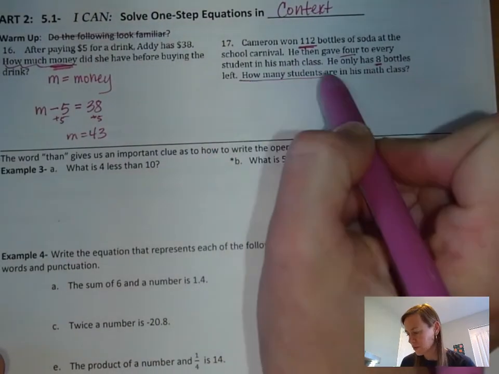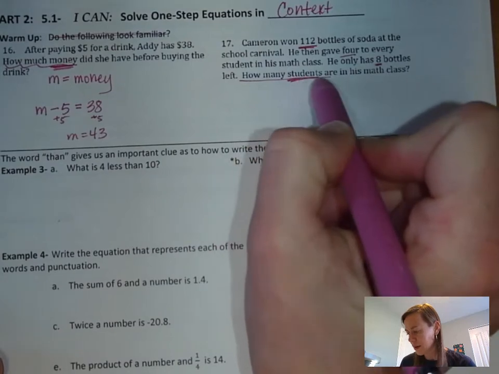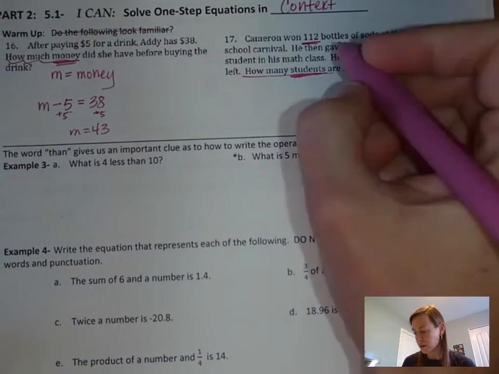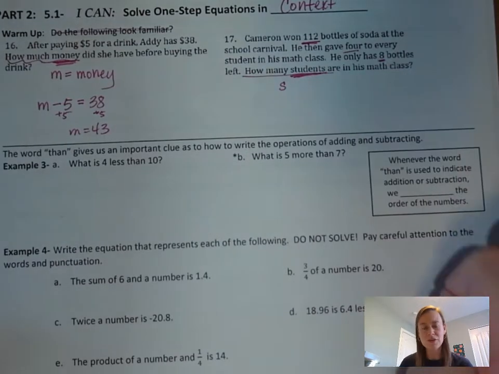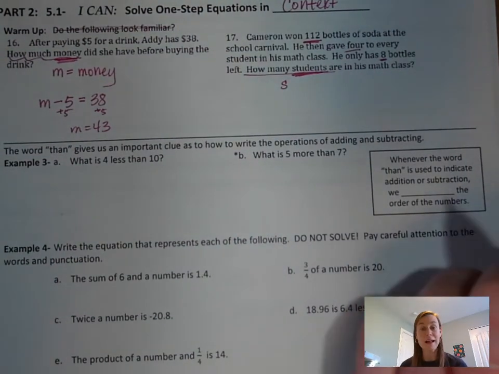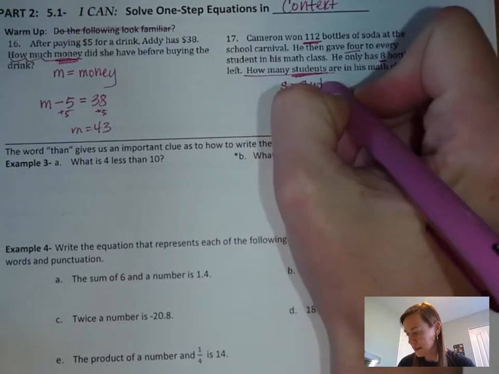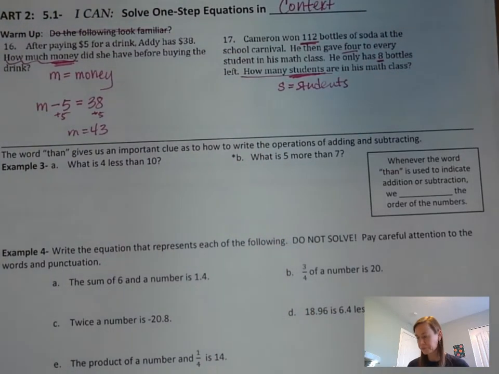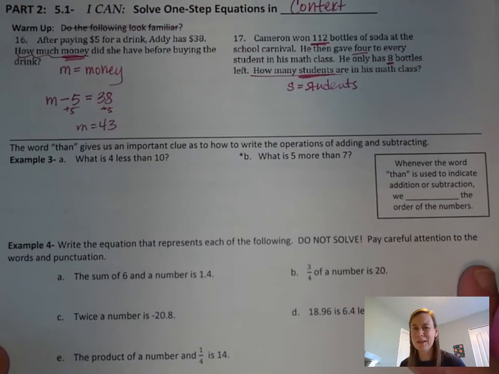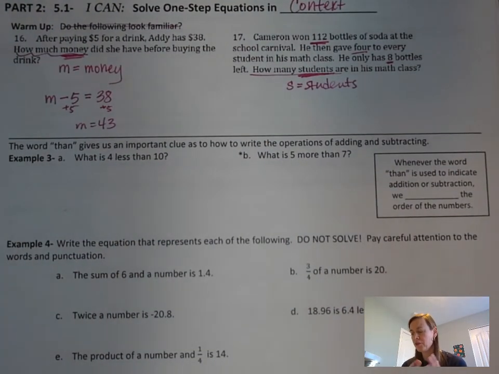It says how many students. So what are we asking about? We're asking about students. So our variable is going to be S. Now, could you use X or P or whatever? Absolutely. I'm just going to use S now because I choose to. So S is going to equal students. Okay, let's go ahead and read it one more time. He won 112 bottles of soda at the school carnival, and then he gave 4 to every student in his math class. At the end, he only has 8 bottles left.